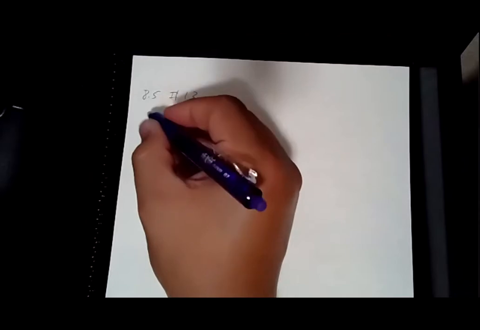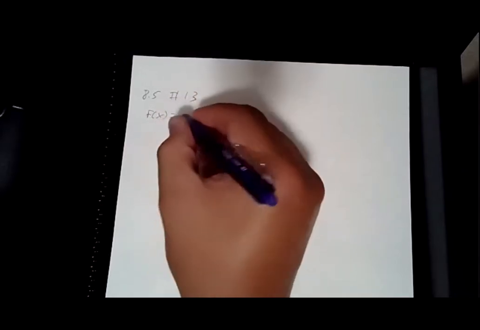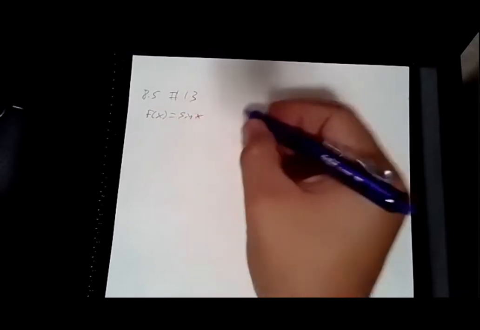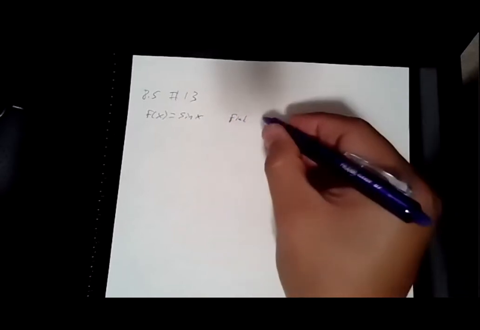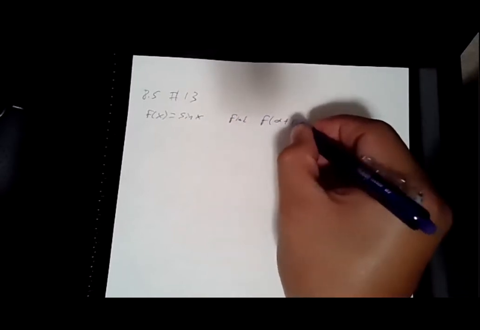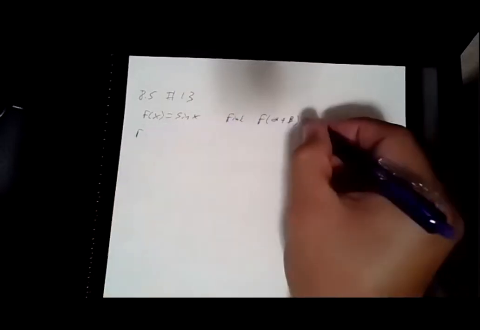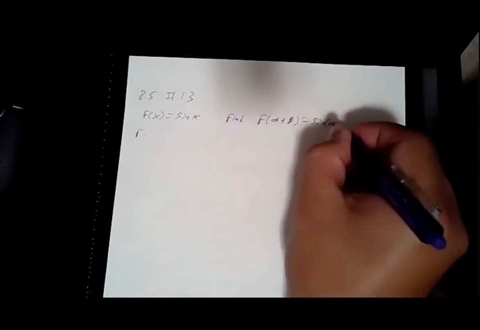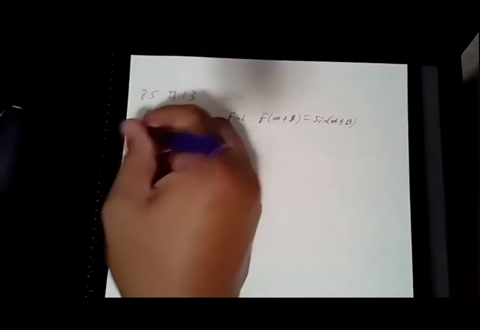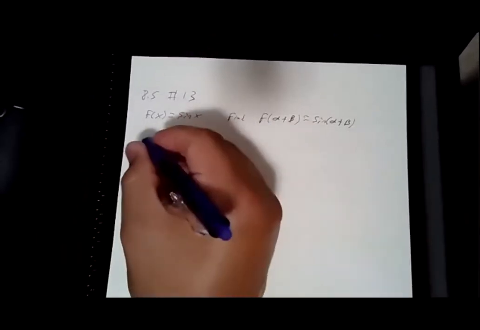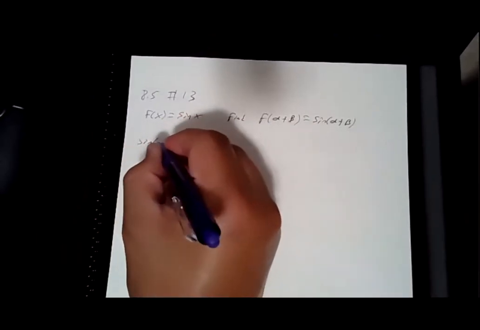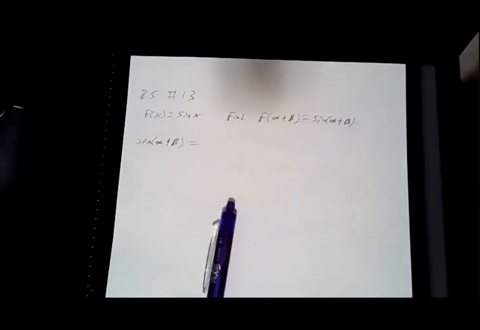So they give you a function. They say, let's call f of x equal to sine x. Then they say find, well, basically they're saying find f of alpha plus beta. So they're really saying the sine of alpha plus beta. So we'll use the formula for the sum of angles to start with. Let's find it.